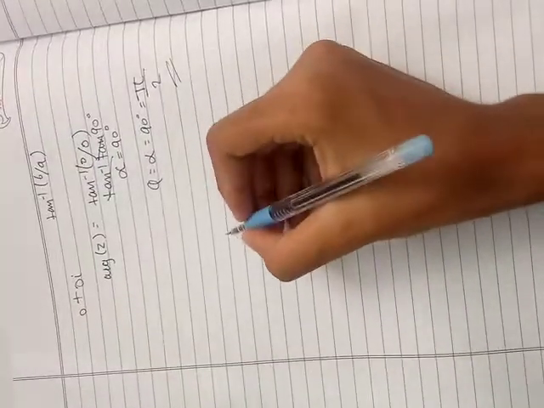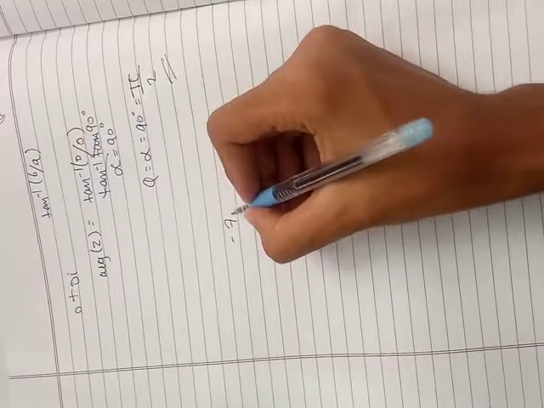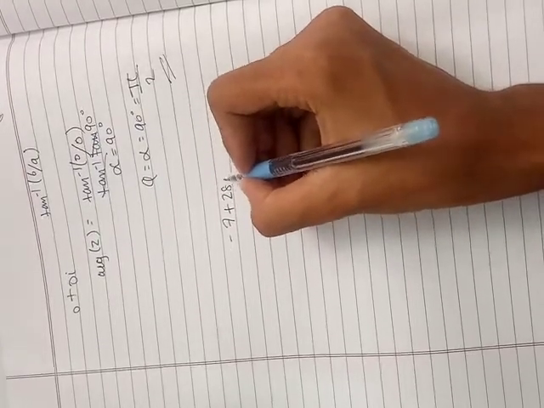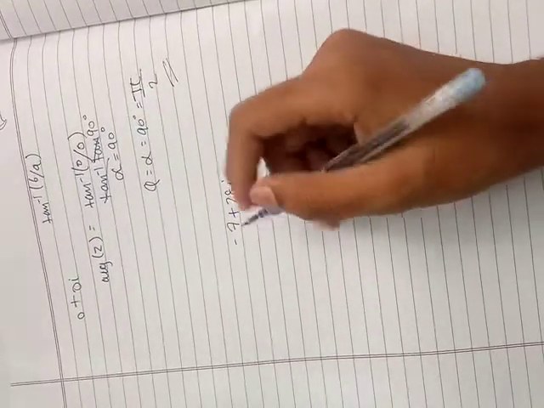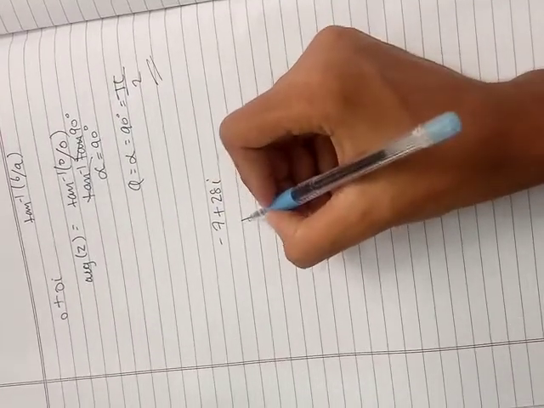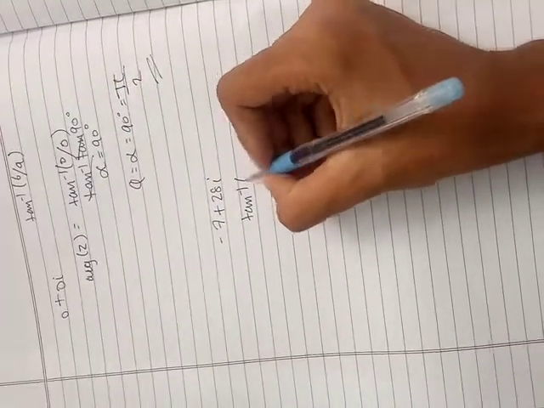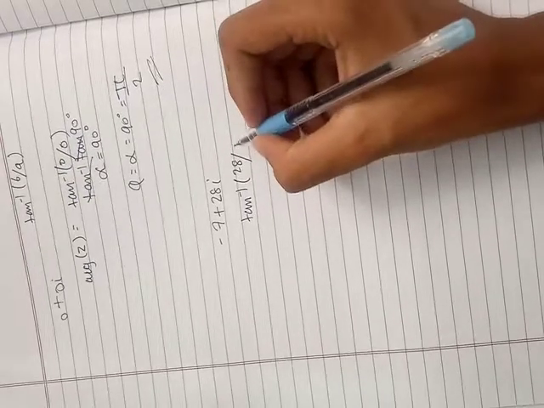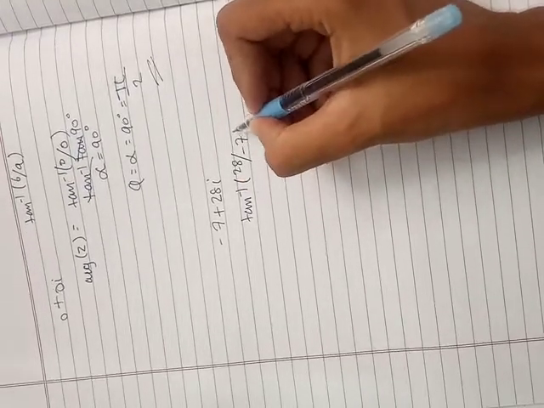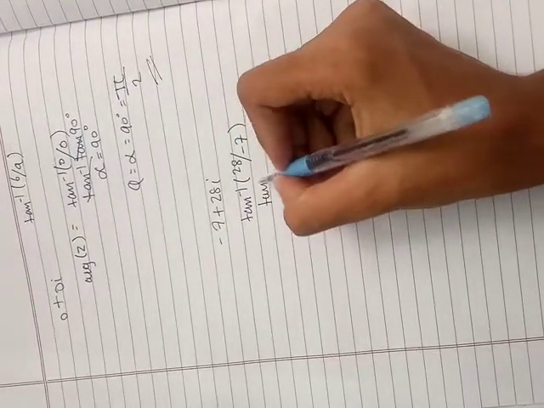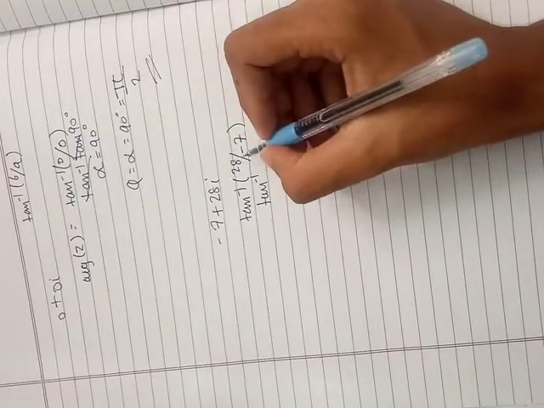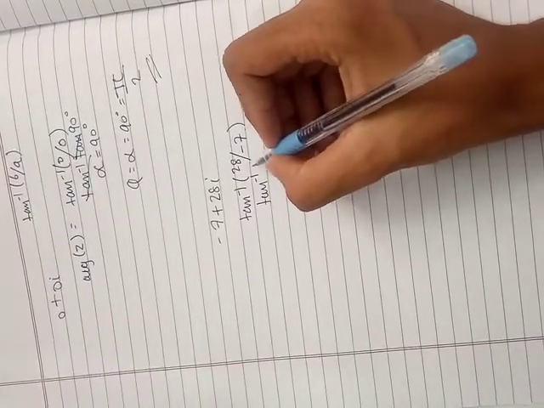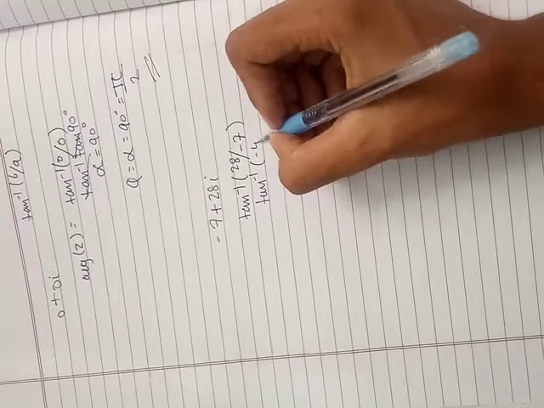Let's take one more example. Suppose we have negative 7 plus 28 iota. How to solve it? Again, by using the formula tan inverse b upon a, that is 28 upon negative 7. So in tan inverse, this 7 will get cancelled out by 28, so we are just left with negative 4.